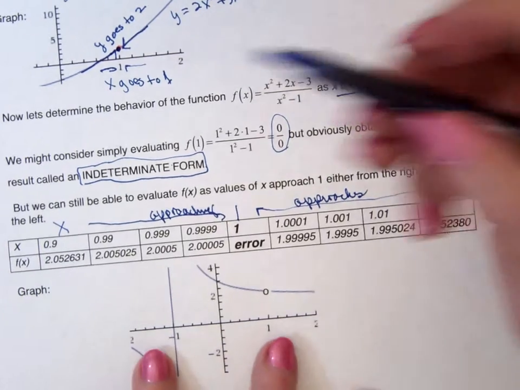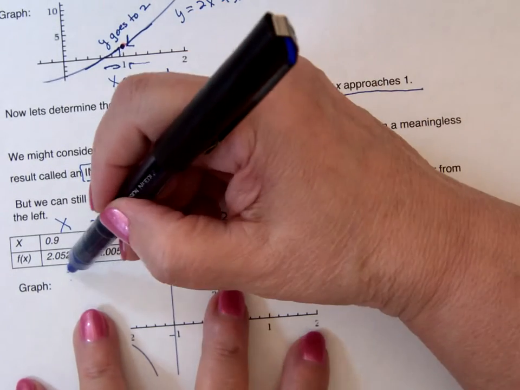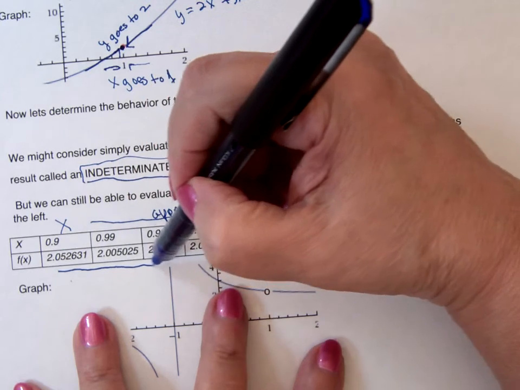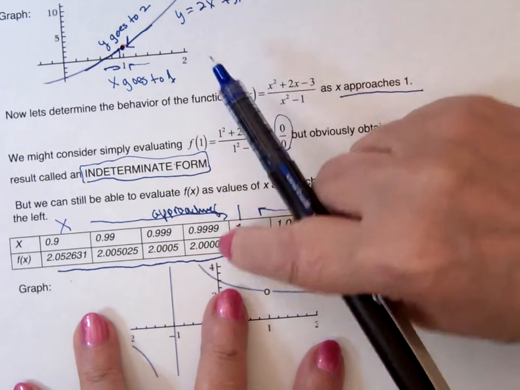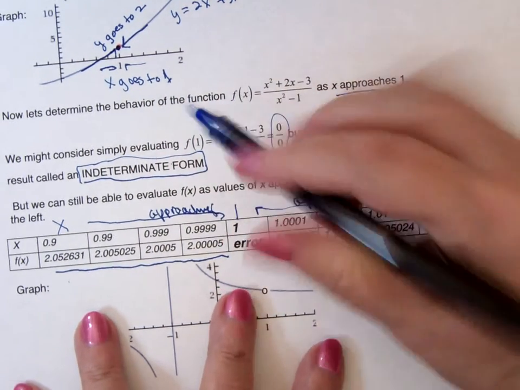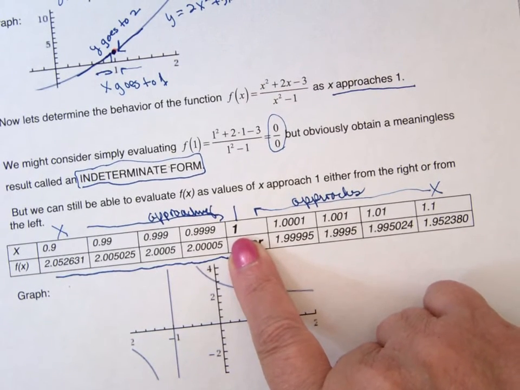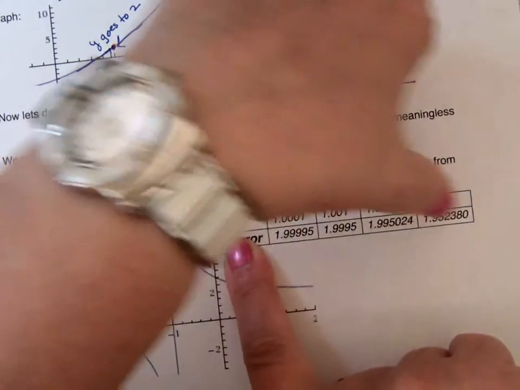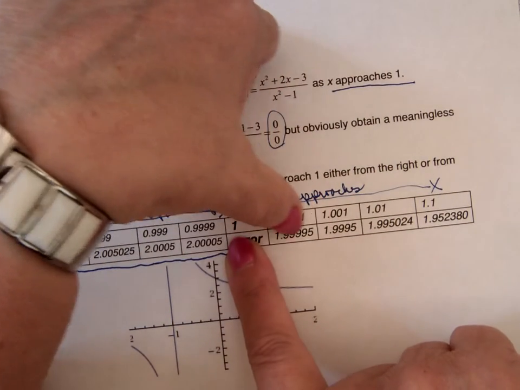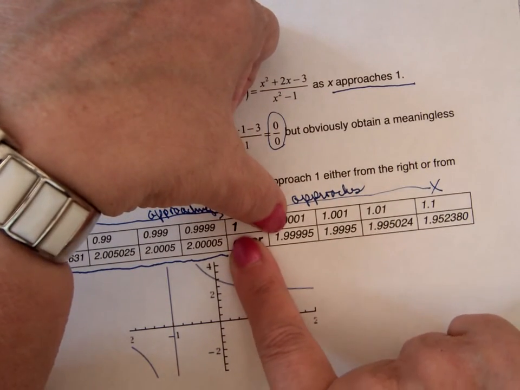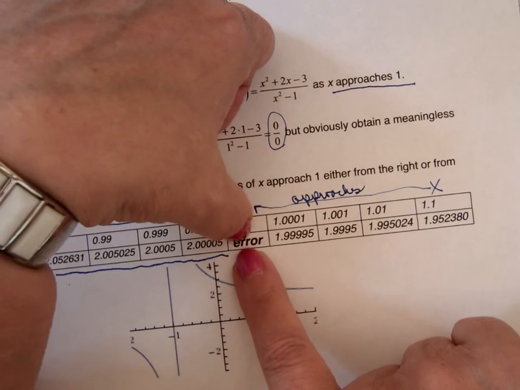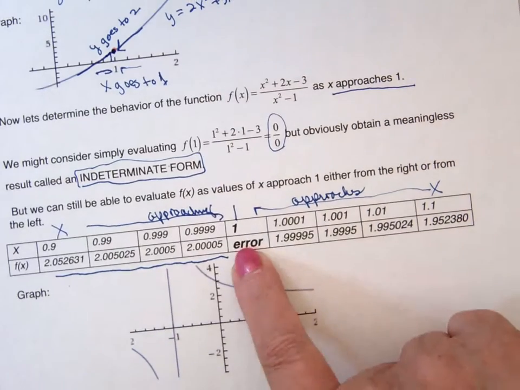But what's y doing? Well, as I'm coming in, it looks like I'm going to 2. If I come in from the other side, it also looks like I'm probably going to end up at 2. If I'm at 1, there's an error because I have 0 divided by 0.